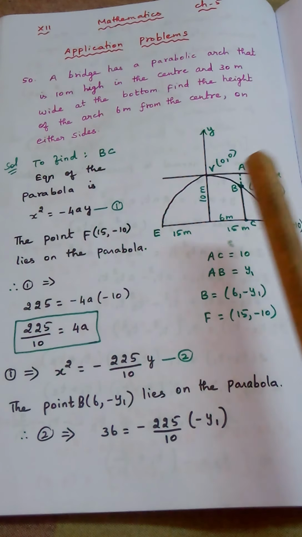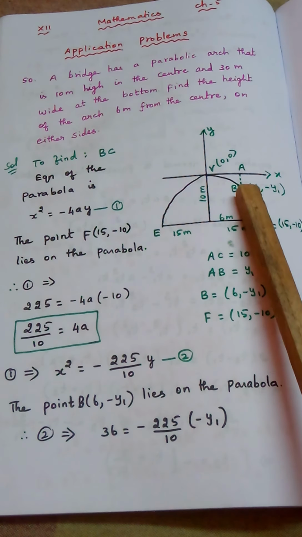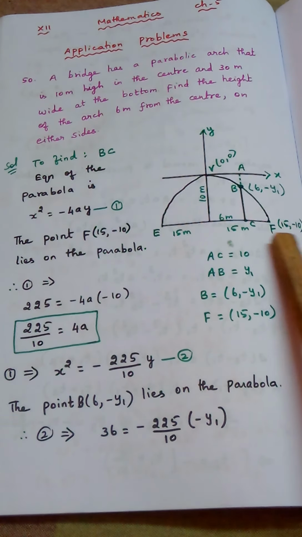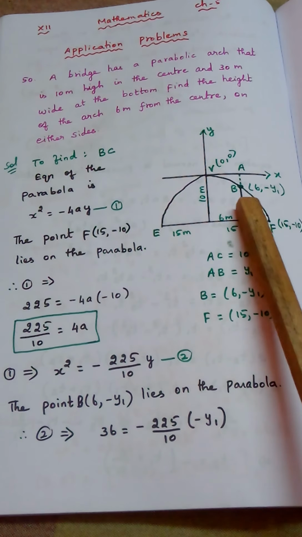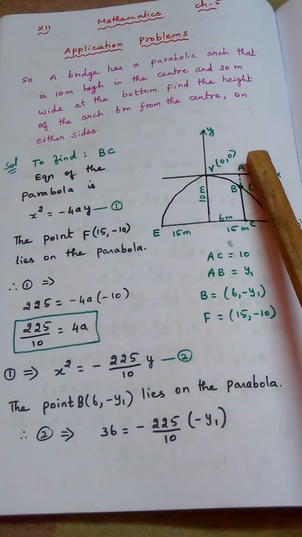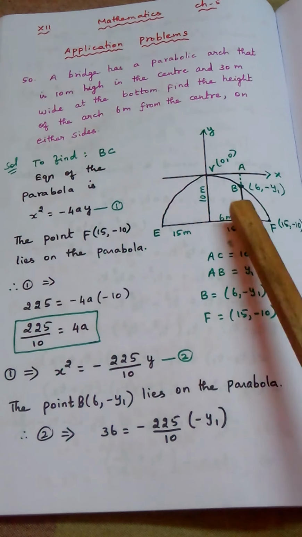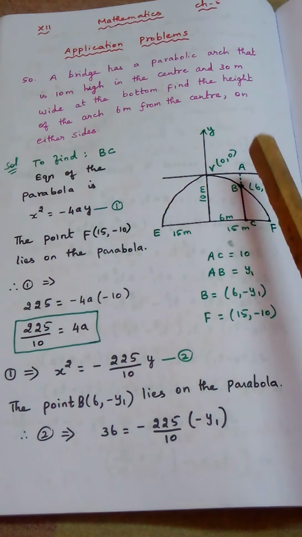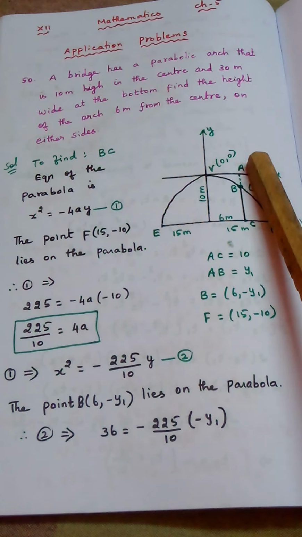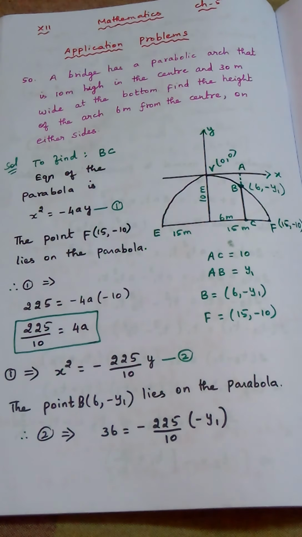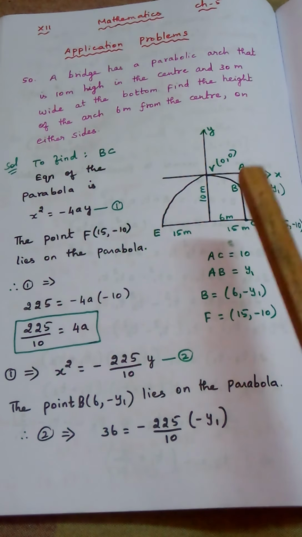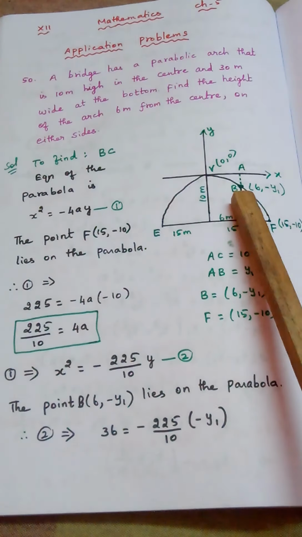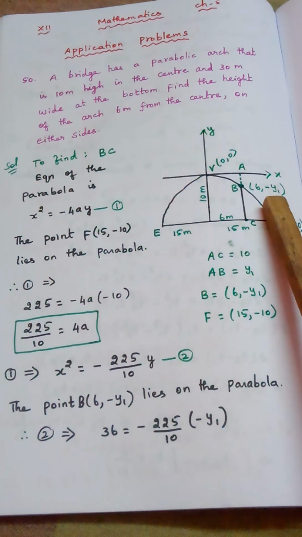Okay. Now in the diagram I have marked 2 points, B as well as F. The letters that I have used are random. You can even use different ones. You can put C, D, E, F, anything you want. So now I am just trying to write the coordinates of B here.